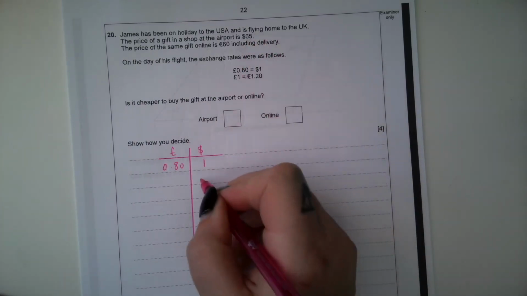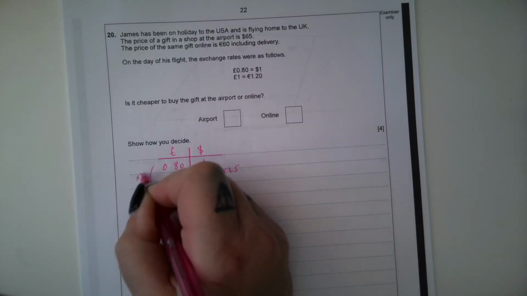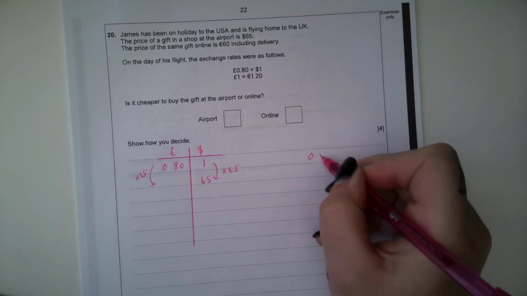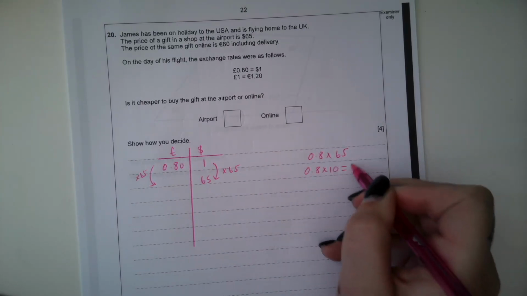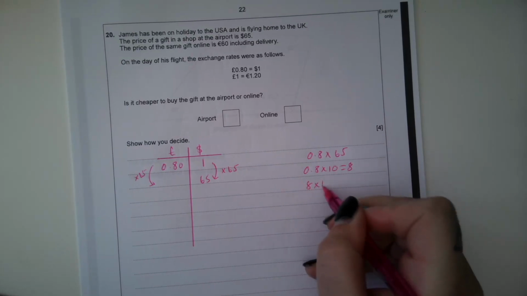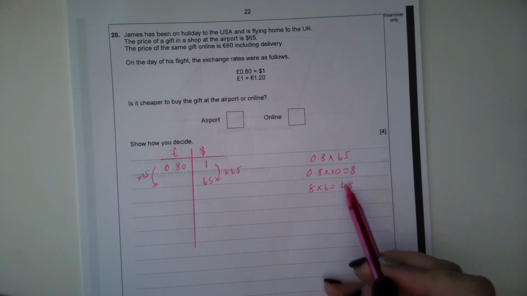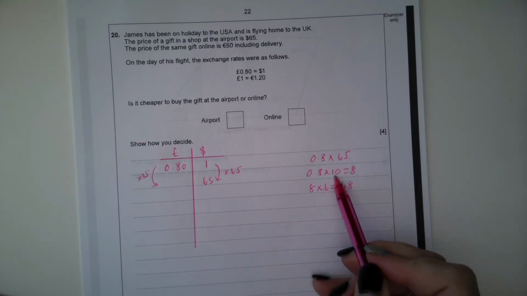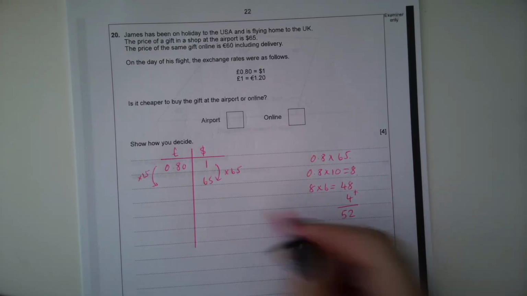We've got $65, so we would times by 65. So 0.8 times 65. Well, 0.8 times 10 is 8. So 8 times 6 is 48, and then we need the 5, which is going to be half of this. 0.8 times 5 is 4. So we're going to add the 4, which gets us to £52.